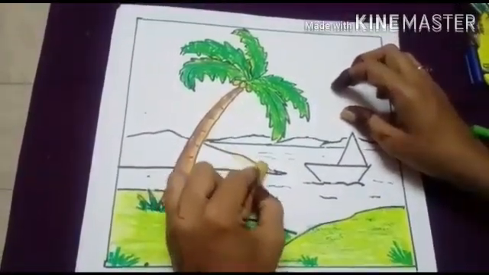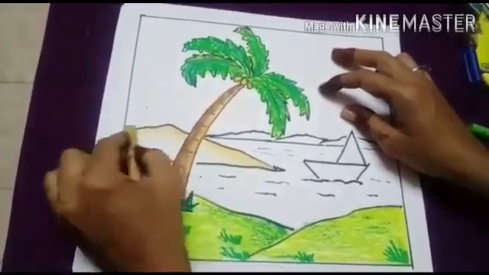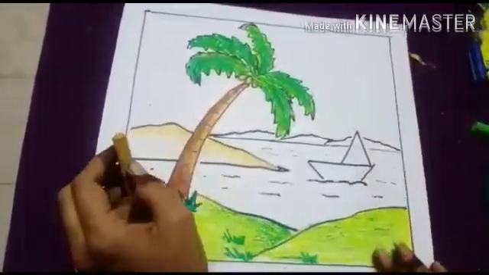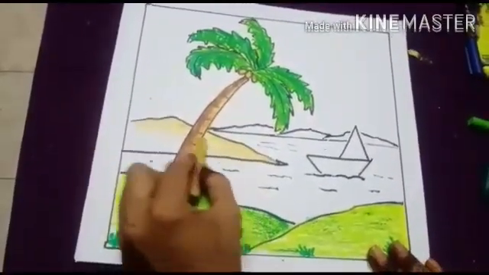Now we will do the middle ground. Our foreground color is done. Now the middle ground coloring. For middle ground you have to use a little lighter color than the foreground.